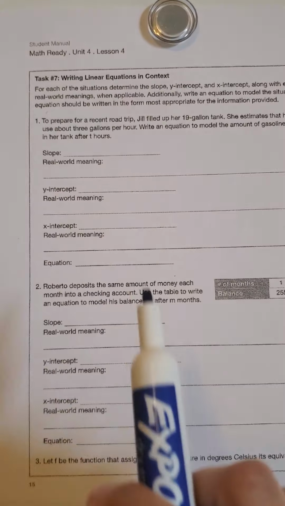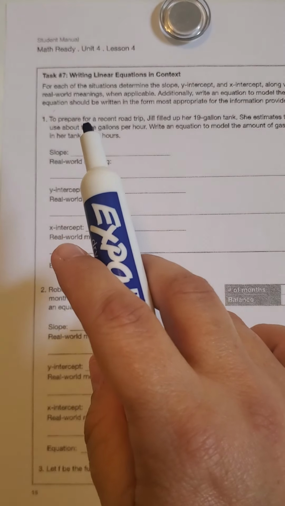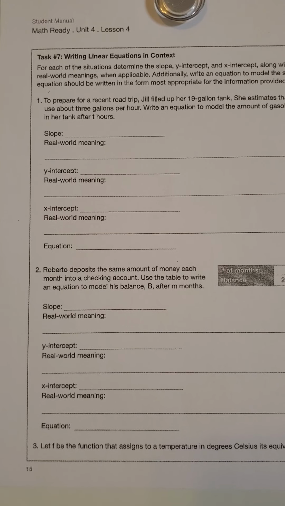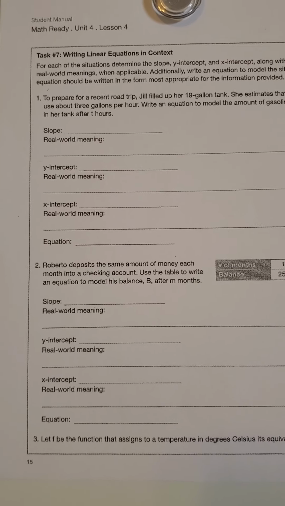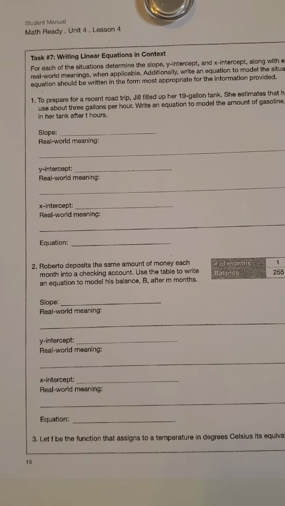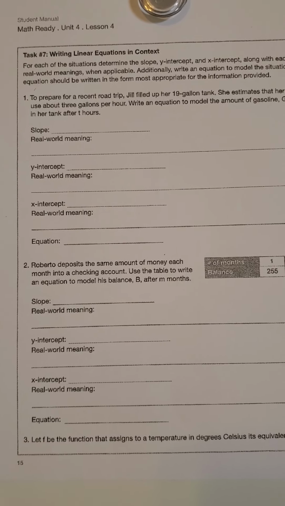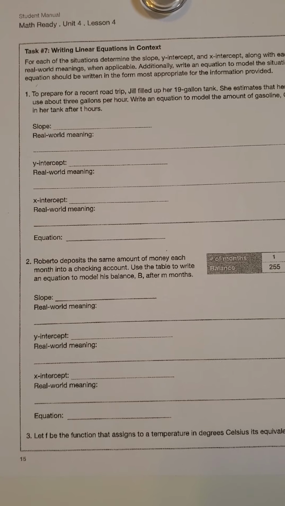So we're going to look at 1 and 2 first. All right, to prepare for a recent road trip, Jill filled up her 19-gallon tank. She estimates that her SUV will use about 3 gallons per hour. All right, so they want us to write an equation based off this.